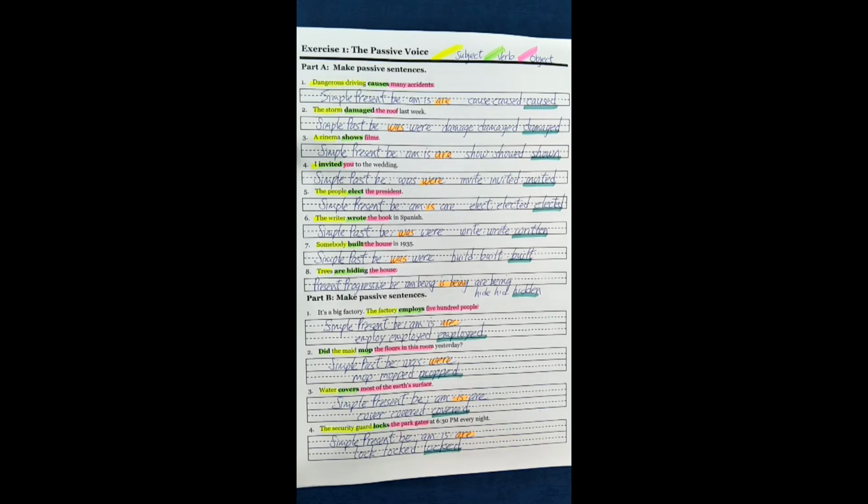PP is caused. All right. Object in front, subject in back. Verb changes to be plus PP. Many accidents are caused by dangerous driving.